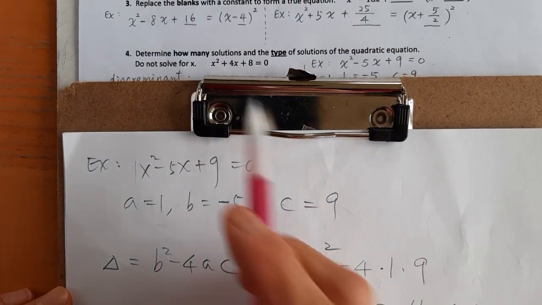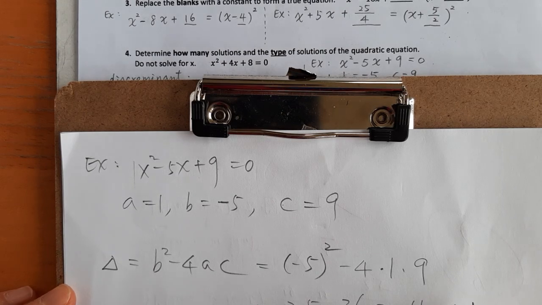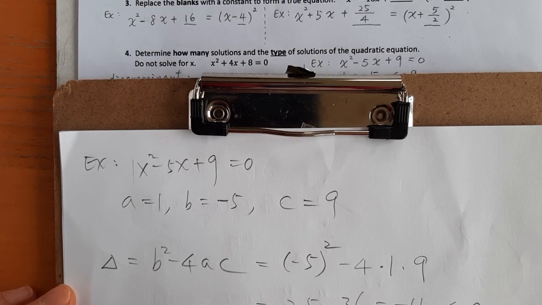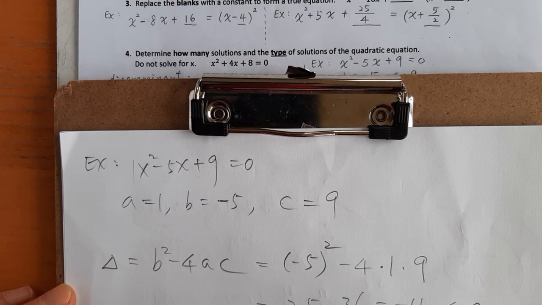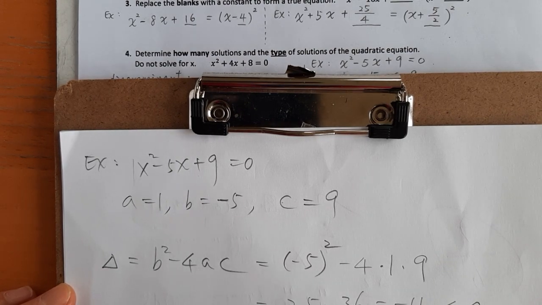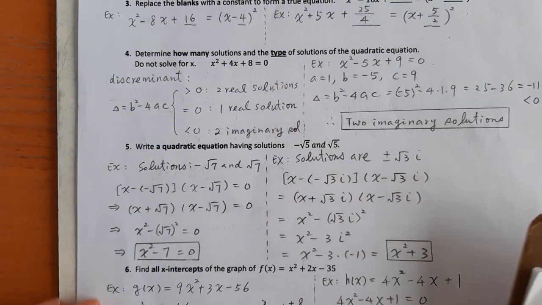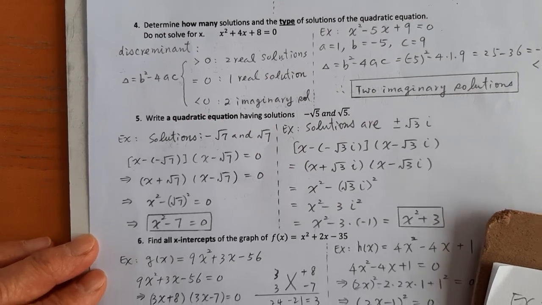Here there are two solutions. If less than 0, then it's two complex numbers, better to say imaginary. Two imaginary solutions.